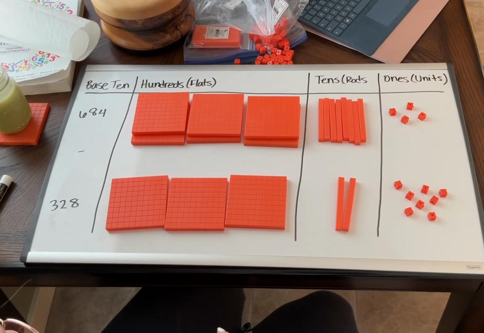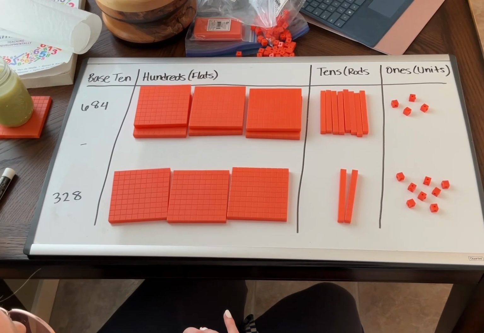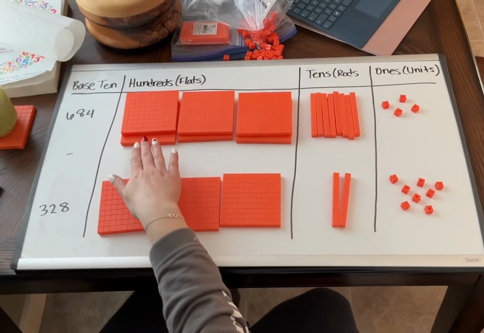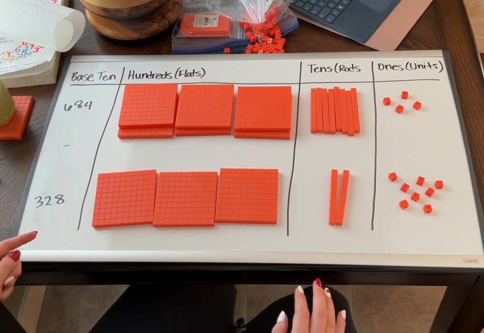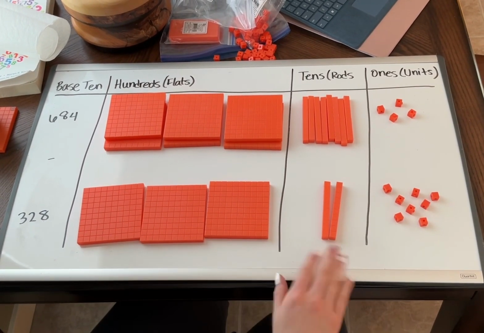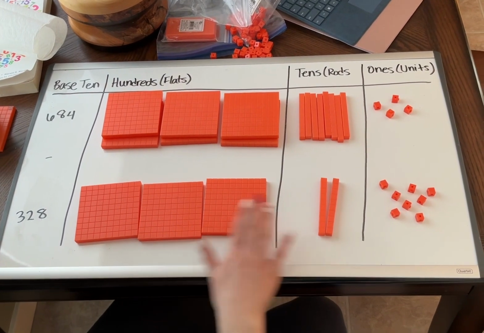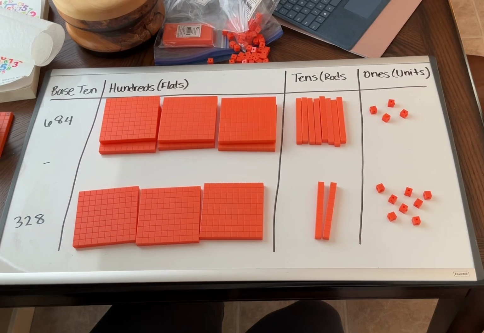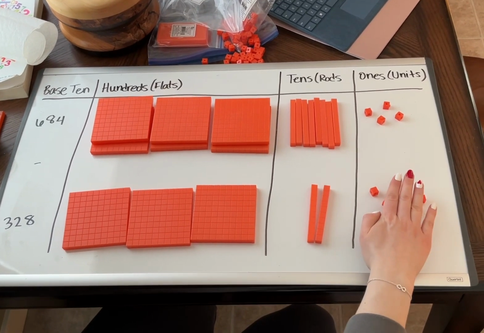First I'm going to use a strategy using the base 10 blocks, and right now I have 684, just for use of space, stacked on top of each other, minus 328, so 3 flats, 2 rods, and 8 units. To begin, I'm going to start with my units.